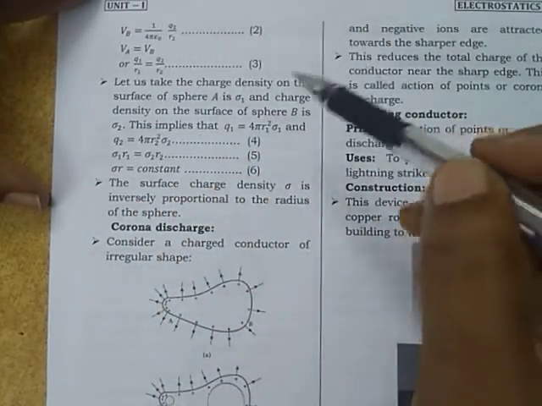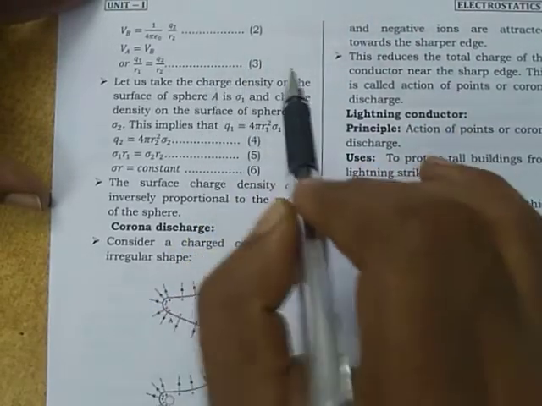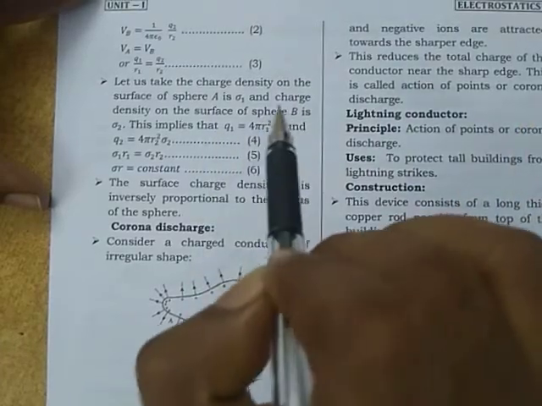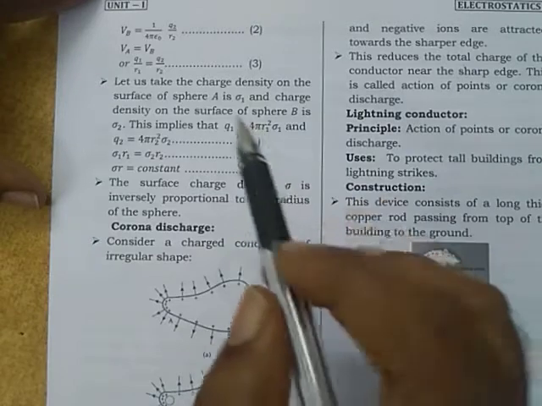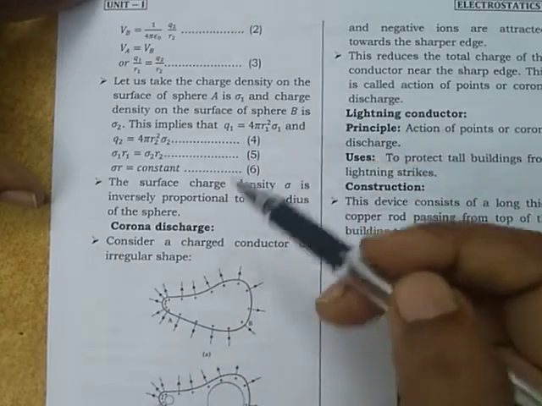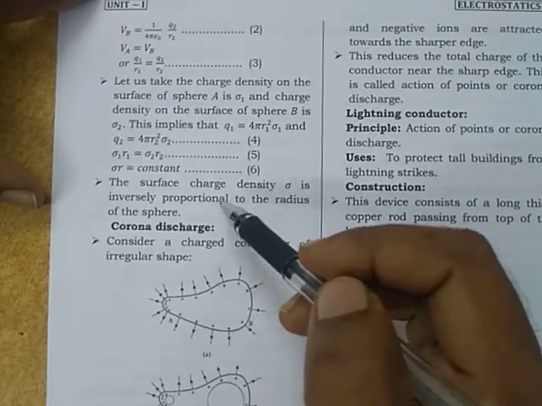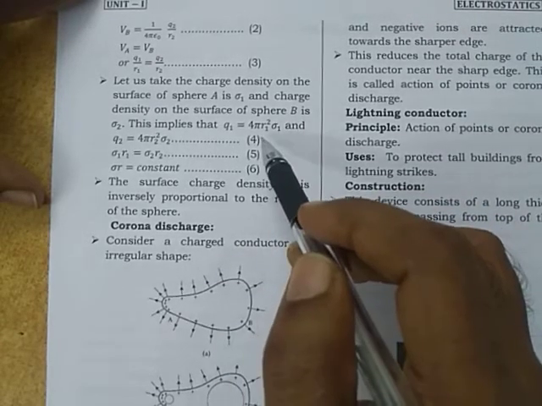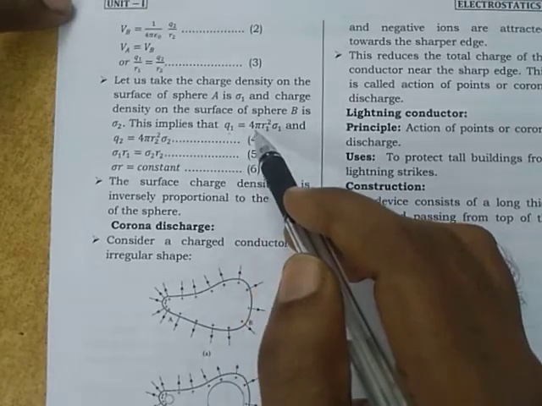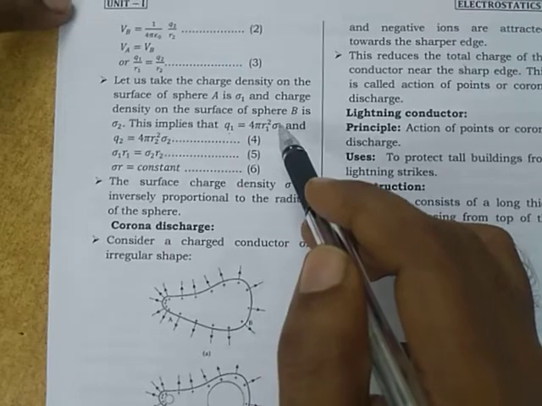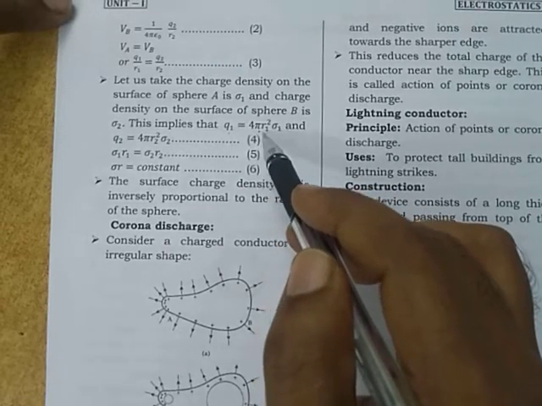Here the charge density on the surface of the sphere, the surface charge density, is represented by the symbol sigma. We know sigma is equal to Q by A. So we can write Q is equal to sigma A. For sphere A, the charge can be represented as Q1 is equal to sigma 1 A1, where A1 is the area of sphere A, that is 4 pi R1 square.